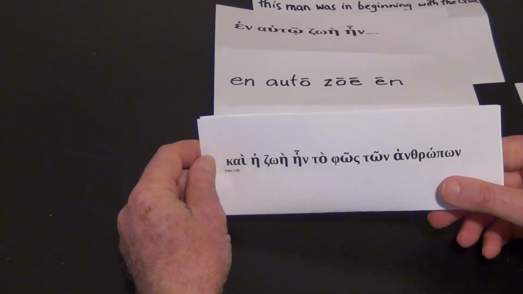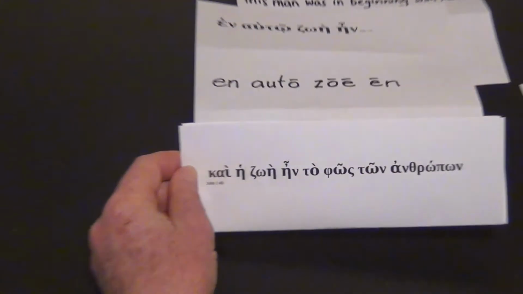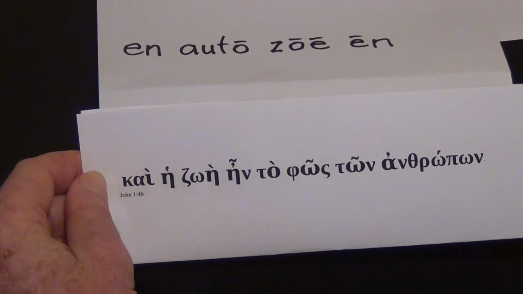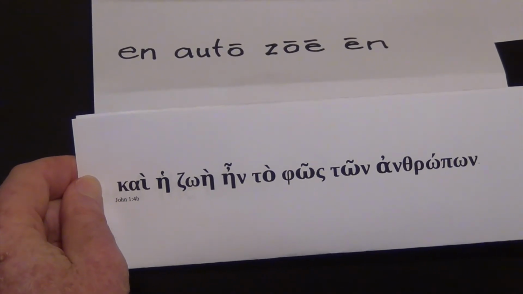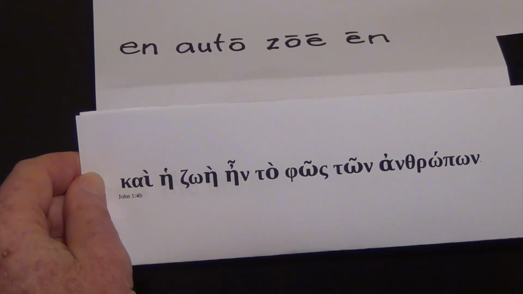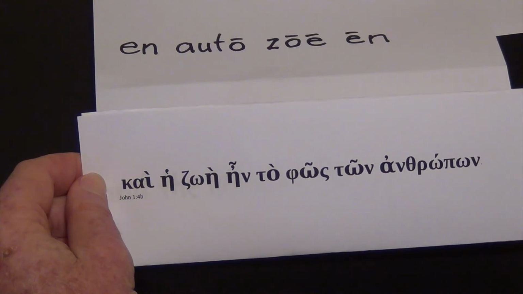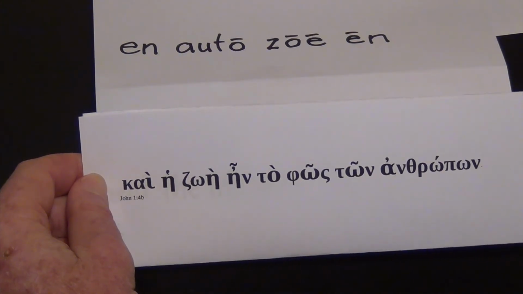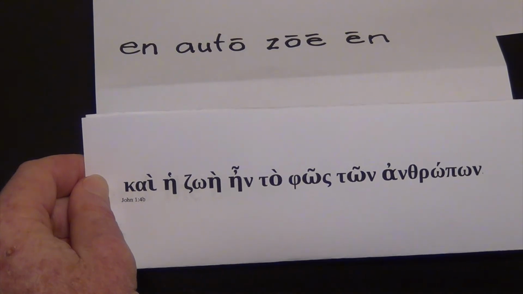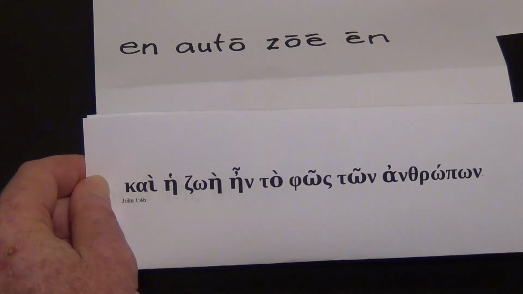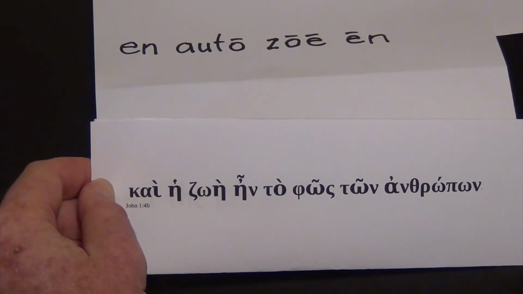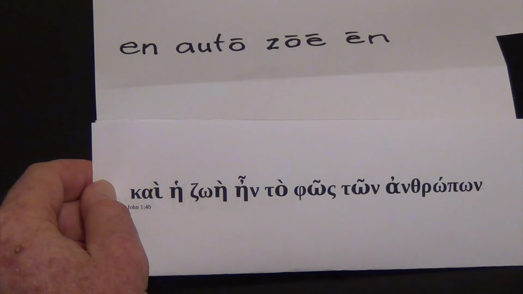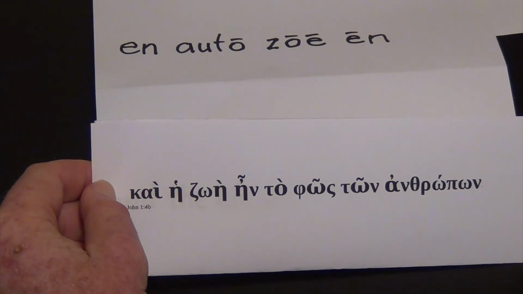And here in these verses we have the word zoe, life, phos, light, and anthropon, mankind. So all these words are giving what's clearly a deliberate link that John is making in his prologue with Genesis chapter 1. So there we are, 2 very interesting and very significant verses from John's Gospel that we've covered in this lesson 8.